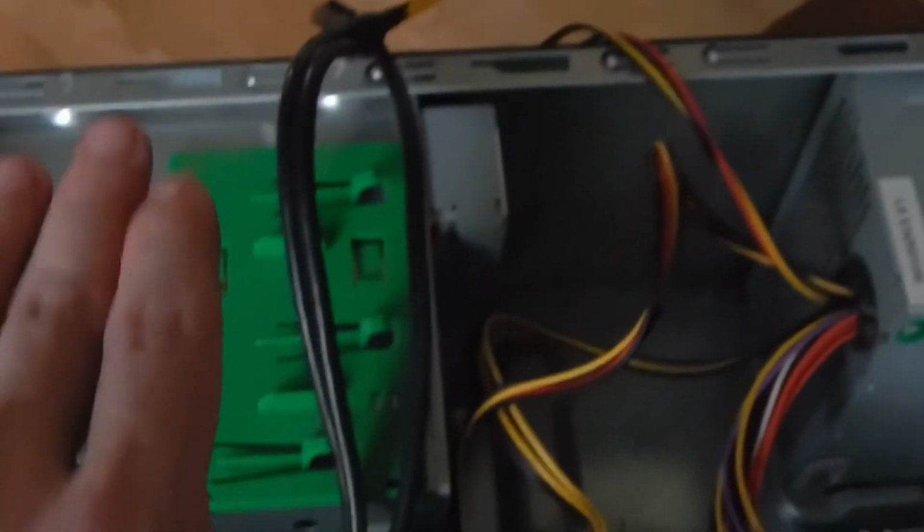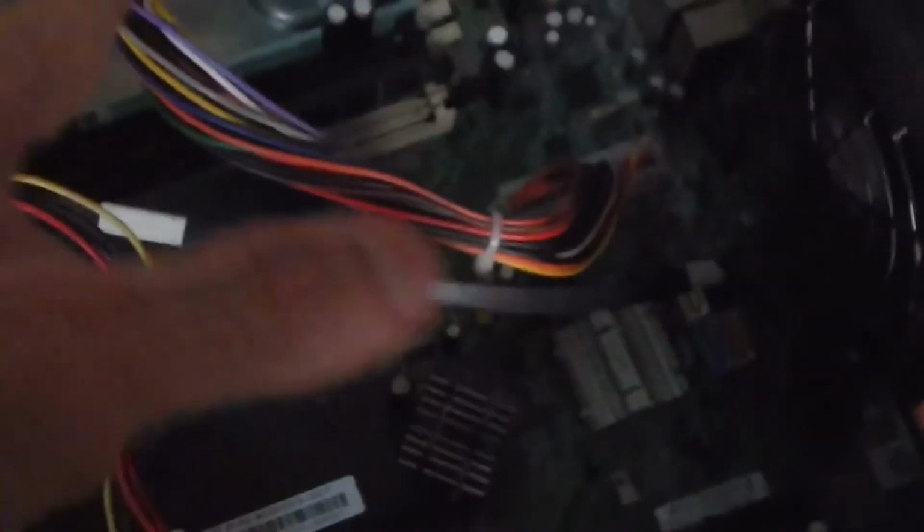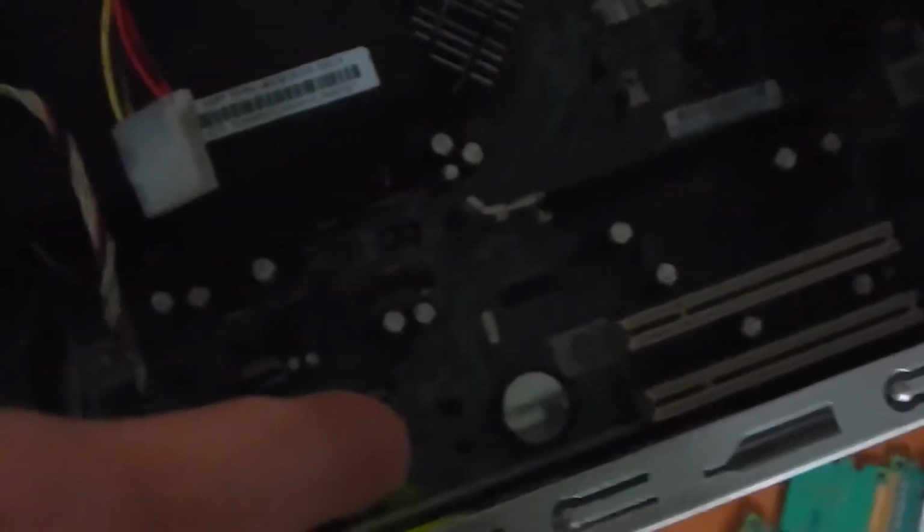Your hard drive may cause that as well, but most of the time the problem is that the RAM causes this. So make sure you first reset your CMOS battery, and if you have a graphics card installed, it may cause this problem as well.